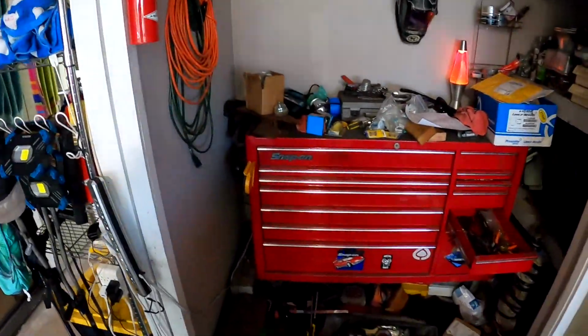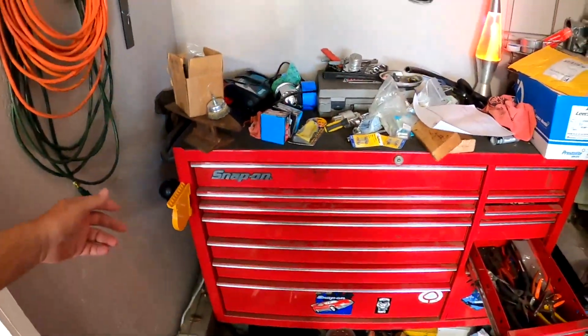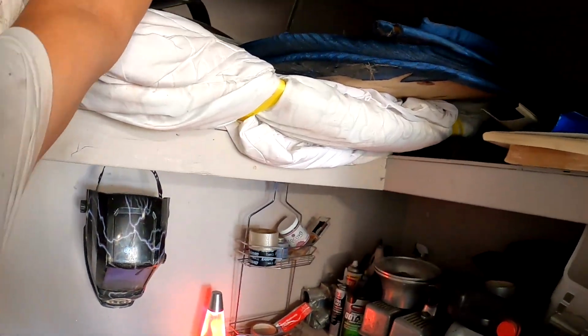Welcome everybody. Lava lamp. Yep, what's going on? Oh, better turn on my light. Oh, look at this mess I made. I really have to clean this up. That's from working the other day.